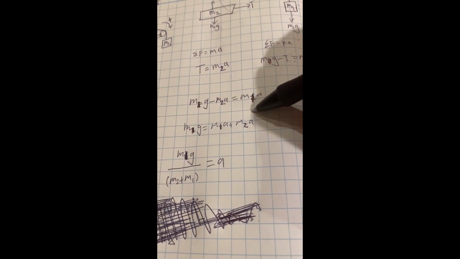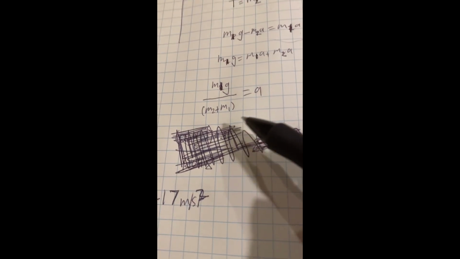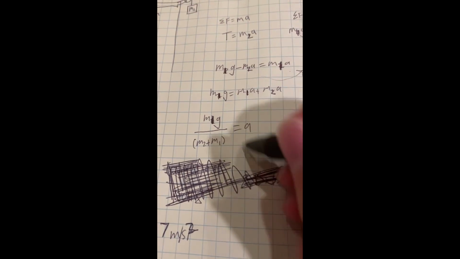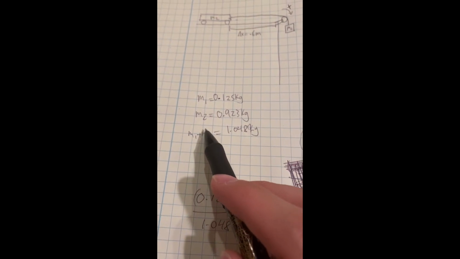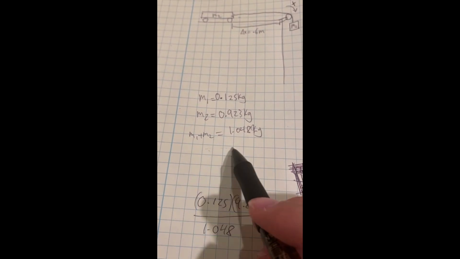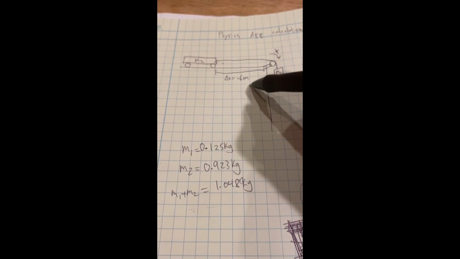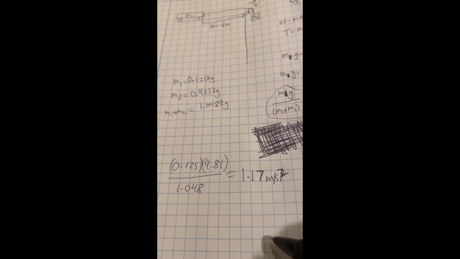This moves to the other side. Then shuffle more stuff around, factor out M1 plus M2, A. Then you divide it from the other side and you end with this equation. These are our values, M1, M2, and the two masses together. The distance doesn't really matter.